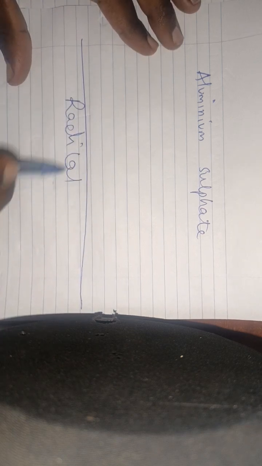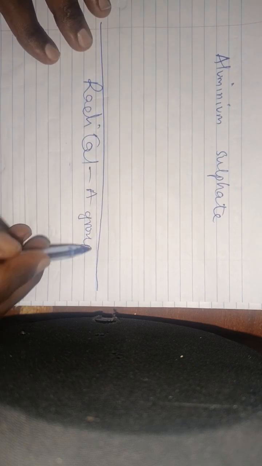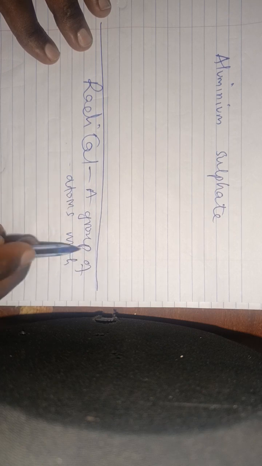I don't want to talk much about radicals because you must have had a chance of discussing this somewhere. Of course, a radical is a group of atoms with a net charge, and they exist and react as a unit.